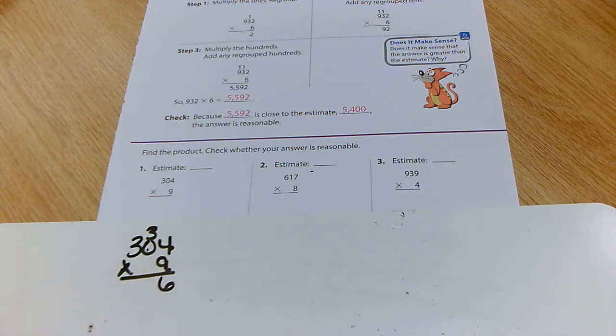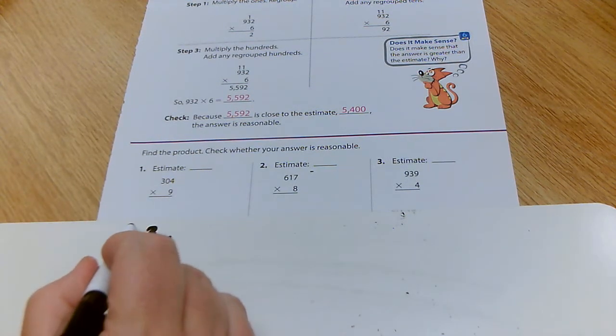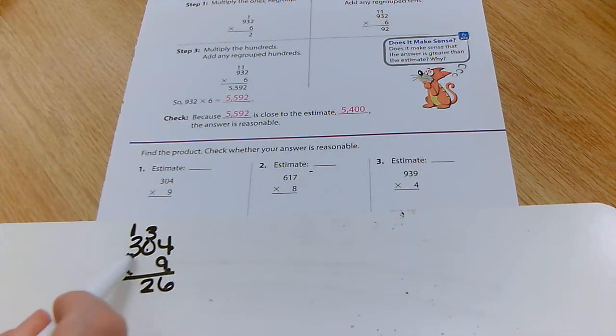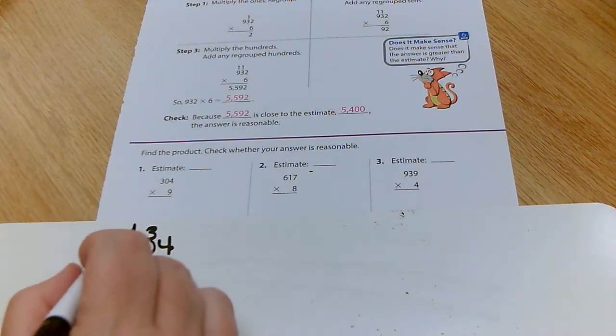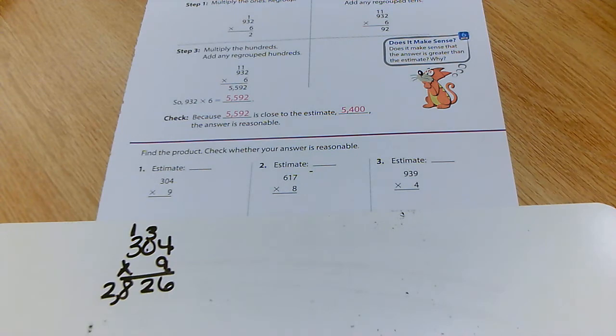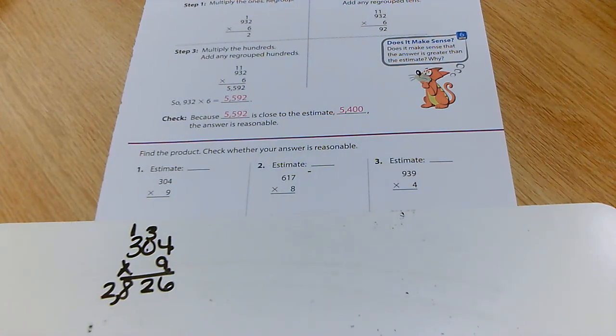9 times 0 is 0, plus 3 is going to give me 3. Wait, that gives me 12 as stated: 9 times 0 is 9, plus 3 is going to give me 12. So I'm going to put 2, regroup my 1 to the top. 9 times 3 is 27, plus 1 is 28. So my answer is 2,826. All right, let's go to the next one.